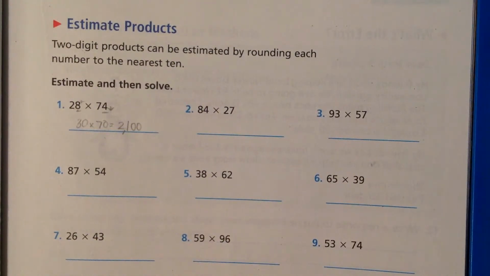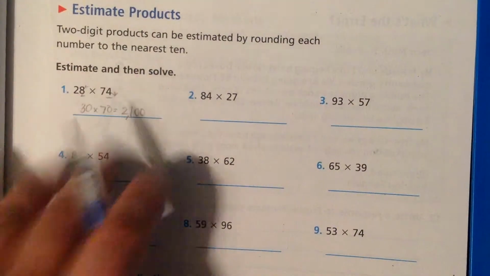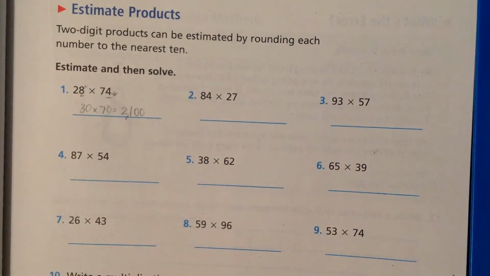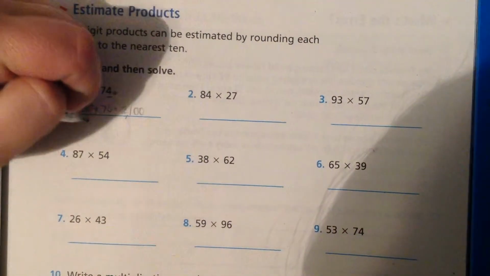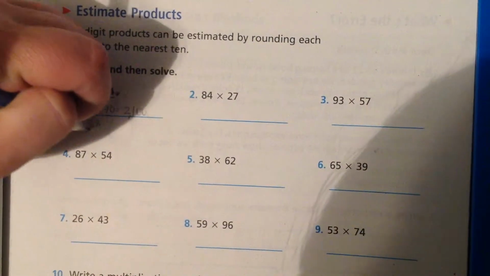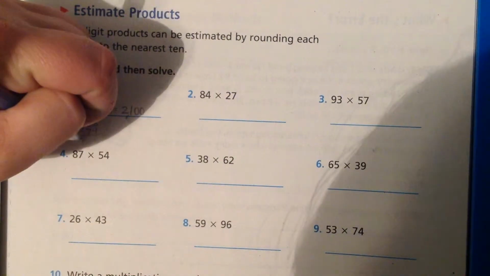Now to solve the problem, I'm going to need to either draw my place value sections or my expanded notation. You all know Miss Harris loves her partial products. So if I'm to rewrite this problem, and I have to do it a little small, I know that I'm going to do 20.